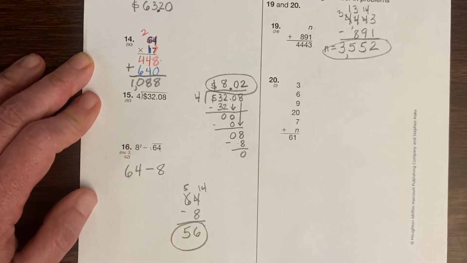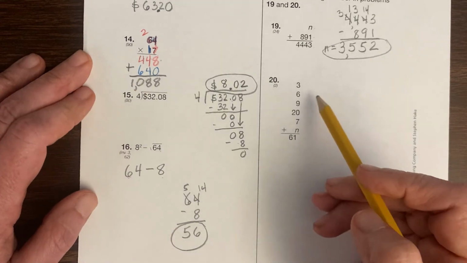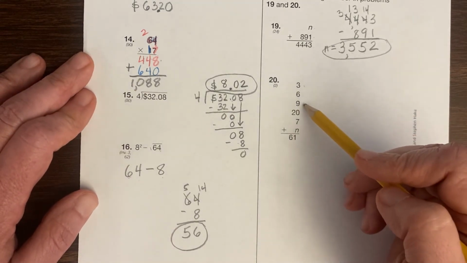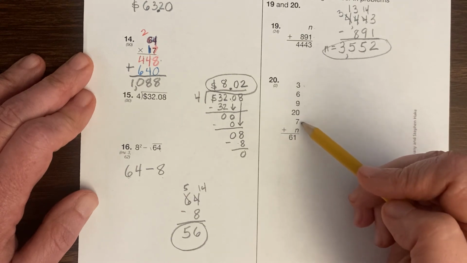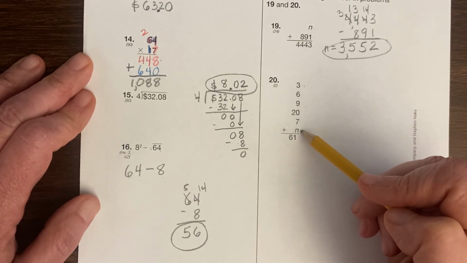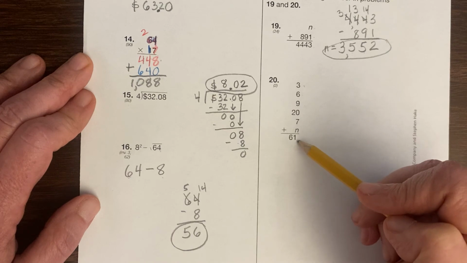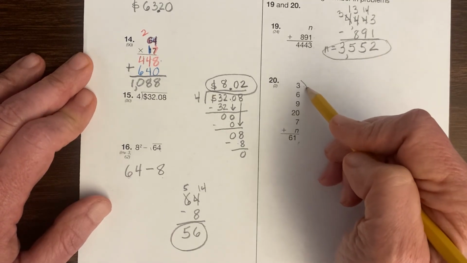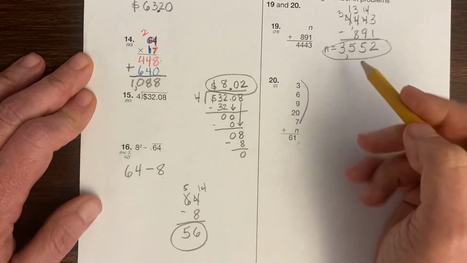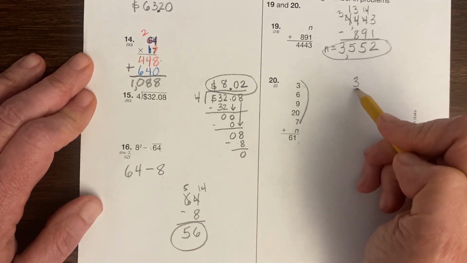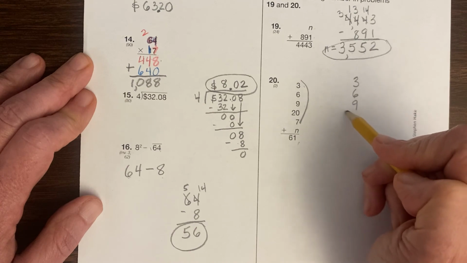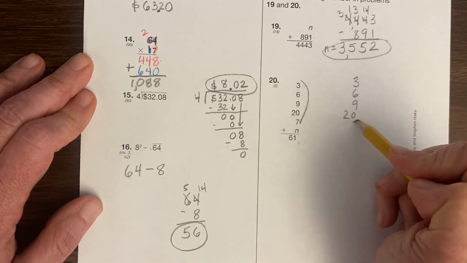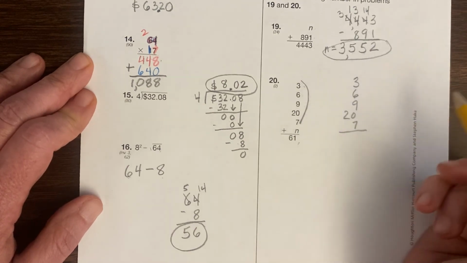So n equals 3,552. And the last one, we've got 3 plus 6 plus 9 plus 20 plus 7 plus some number n equals 61. So the first thing I have to do is add up all of these numbers. So we've got 3, 6, 9, 20, and 7. We got to add those all up.